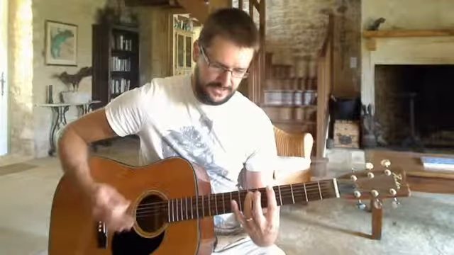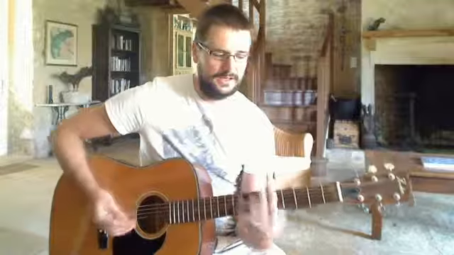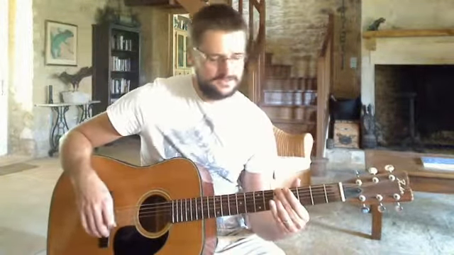Then we've got a distance of 7 frets from the root note. This is a perfect fifth. And then A and F together, that gives you a minor sixth. And then A and F sharp together, they give you a major sixth. And then A and G together, that is a minor seventh. And then A and G sharp, that's a major seventh.